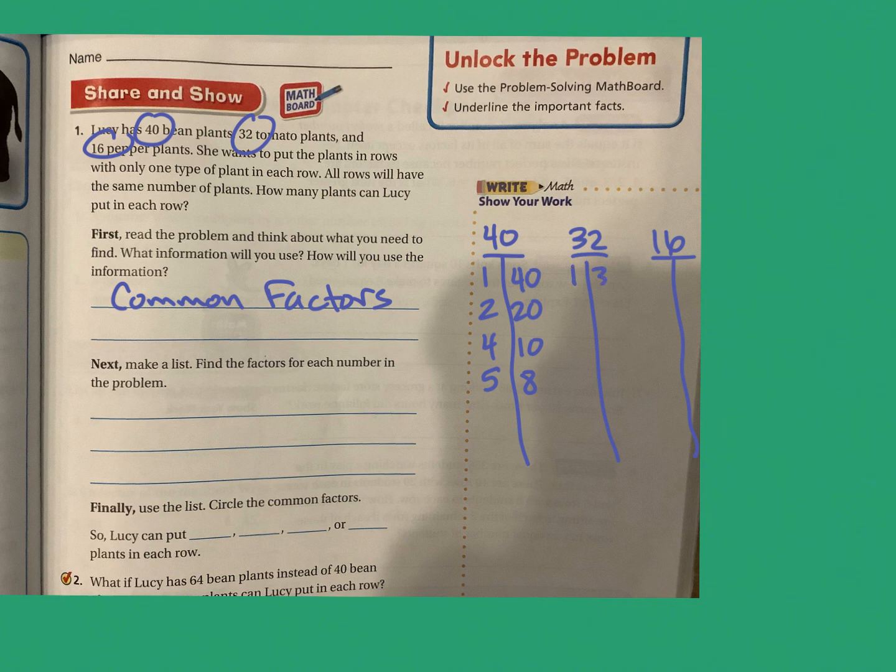1 times 32 gives me 32. 2 times, I want to say 16, but I'm not all the way positive. I'll just do a quick check real quick. 2 goes into 3 once, and 2 goes into 12 6 times. Yeah, it's 2 times 16 that gives me that. Okay, what about 3?